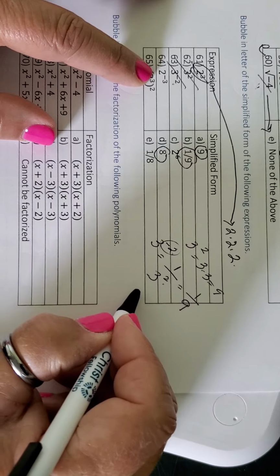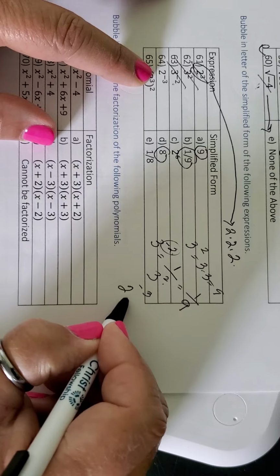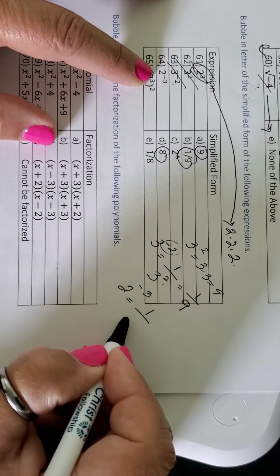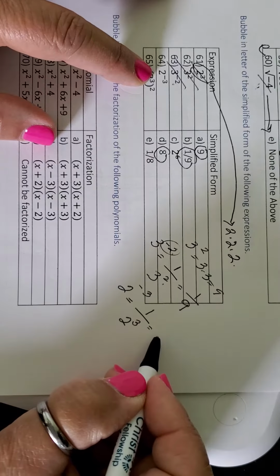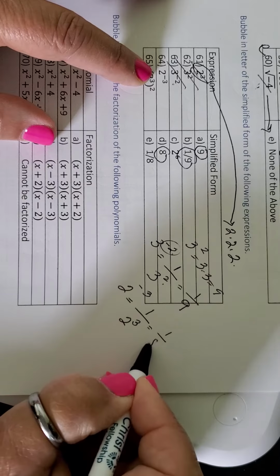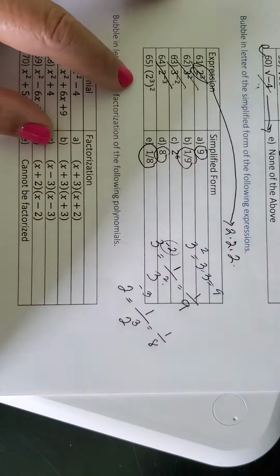And this one is very similar, which is 2 to the negative 3 power. 2 to the negative power is the same thing as 1 over 2 to the positive 3 power, or 2 cubed. So this is going to be 1 over 8. And ladies and gentlemen, it's right here. So I'm done with this one.